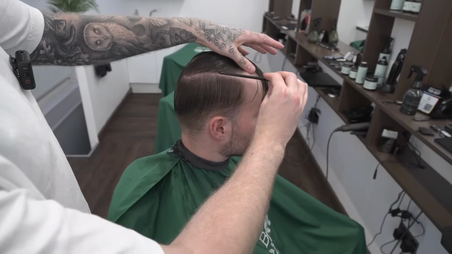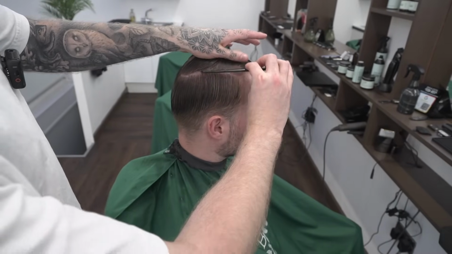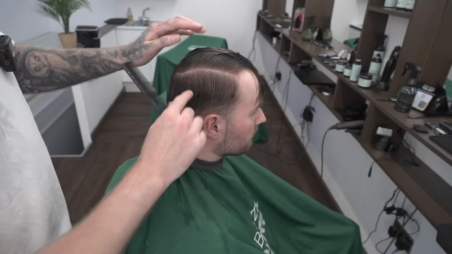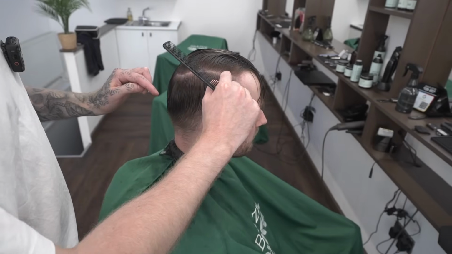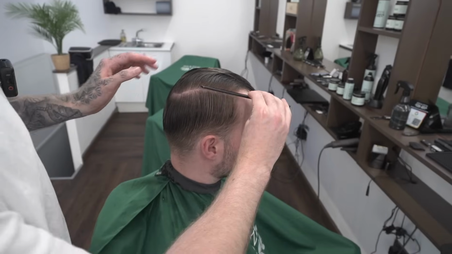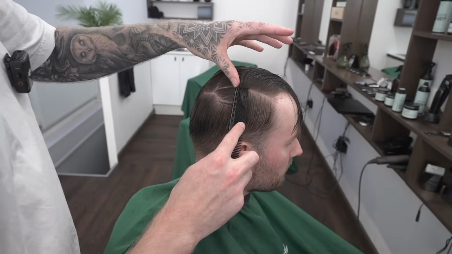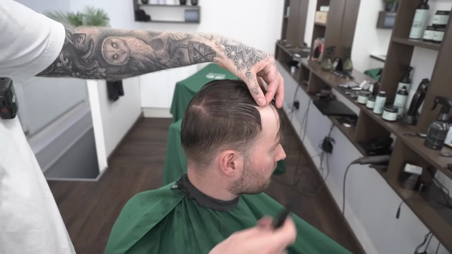The things you need to take into consideration when you're choosing where to put this section is, one, where it naturally wants to split. You can see these hairs want to be groomed down this way. They don't want to be pushed that way at all. But also the head shape and what you're trying to do.